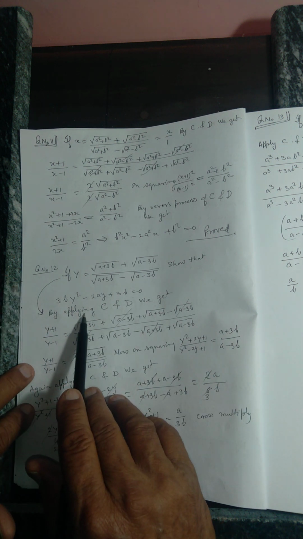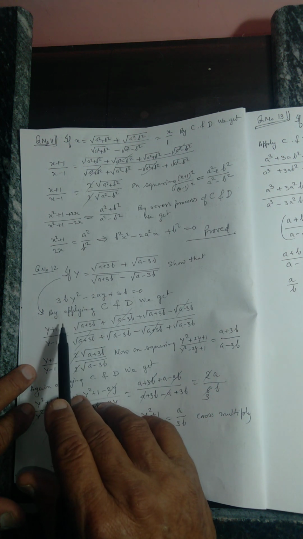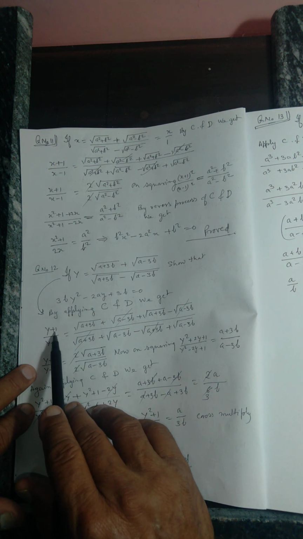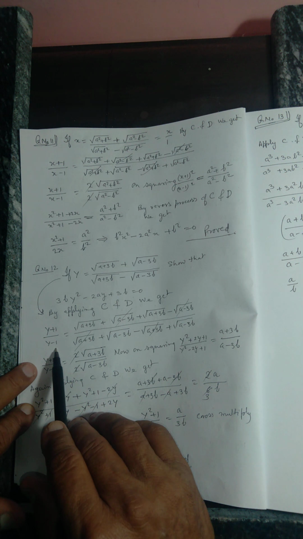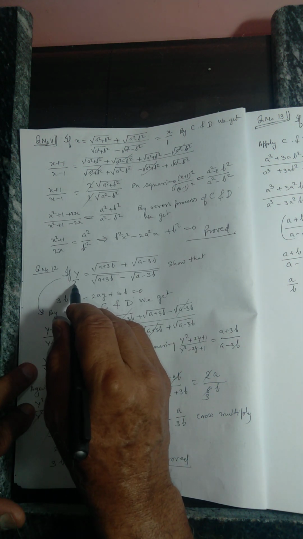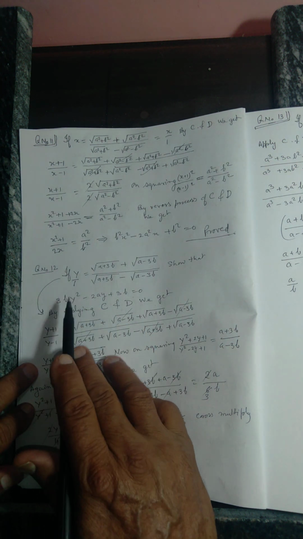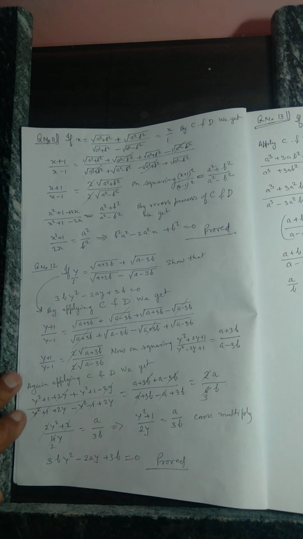By applying componendo and dividendo, from here you see I have written y plus 1, y minus 1. Because here you can just write y upon 1 if you want more clarification. So just y upon 1, that will be clear here.